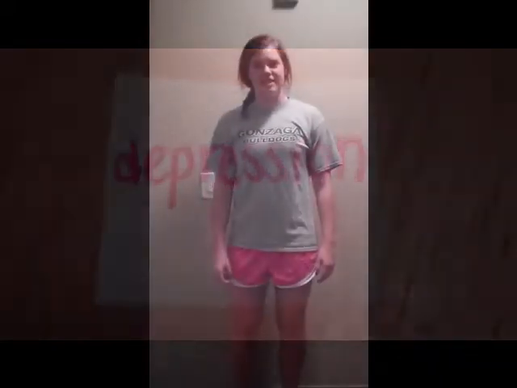Elevation is the raising movement, while depression is the lowering movement. Elevation in your shoulders looks like this, raising up, and depression would be lowering them.